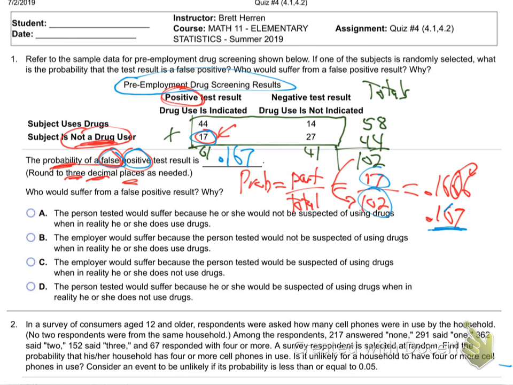Okay, now, who would suffer from a false positive? Well, if you read through this, you'll see the person tested would suffer because he or she would be suspected of using drugs when in reality he or she does not use drugs. That's who would suffer for a false positive.